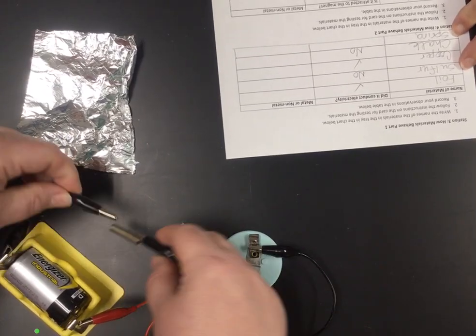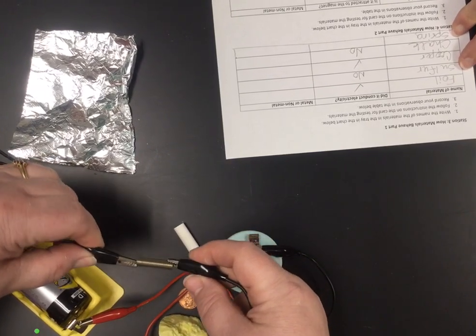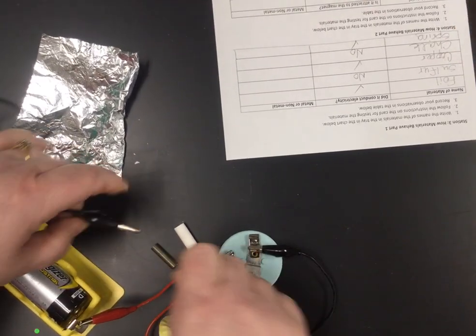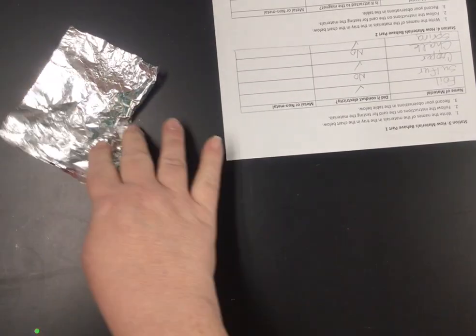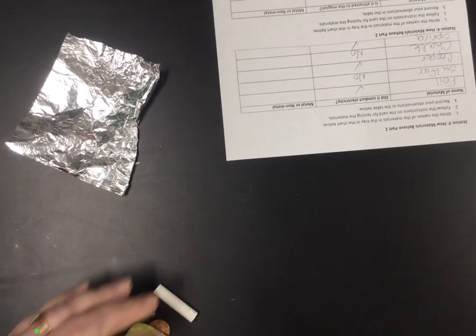Okay, these are clamps. I'm going to clamp them on that spring because it wants to roll away from me. Yep, we definitely got a light bulb there. All right, so that's station 3. Let me move all this out of the way. And then the last station is, is it magnetic? So let me keep them separated.